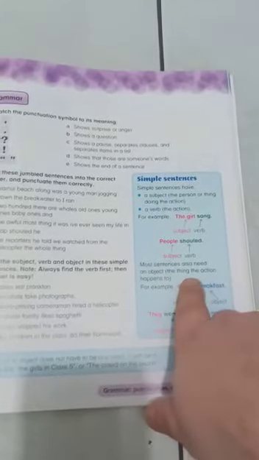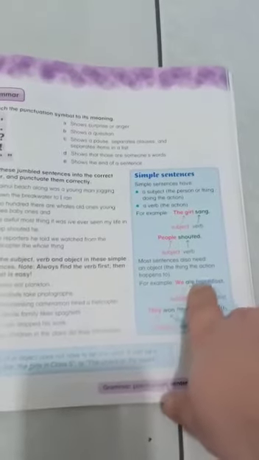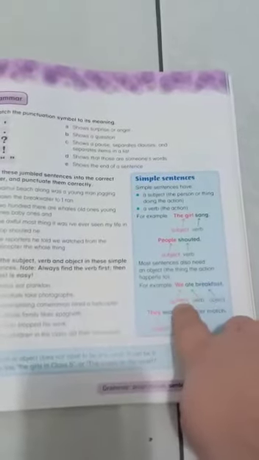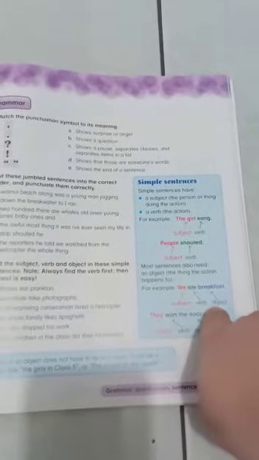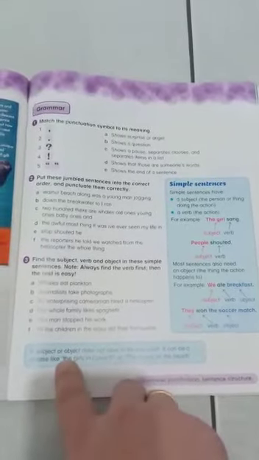Most sentences also need an object, the thing that the action happens to. So we ate. What did we eat? We ate breakfast. So you have the subject, we, the verb, ate, and the object, breakfast. Also remember that a subject or object does not have to be one word. It can be a phrase. For example, the girls in class 5, or the crowd on the beach.